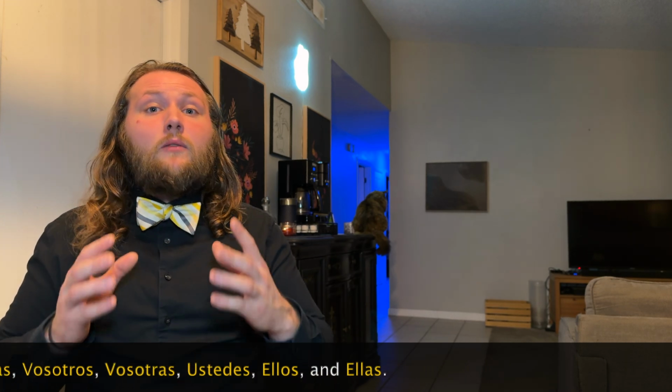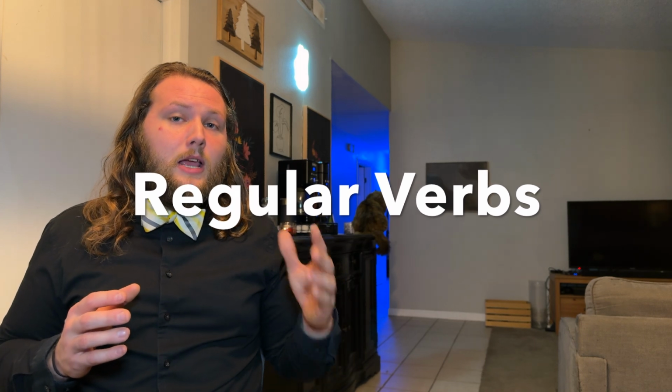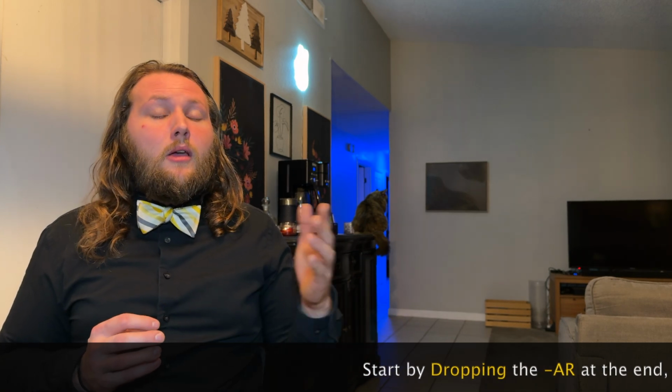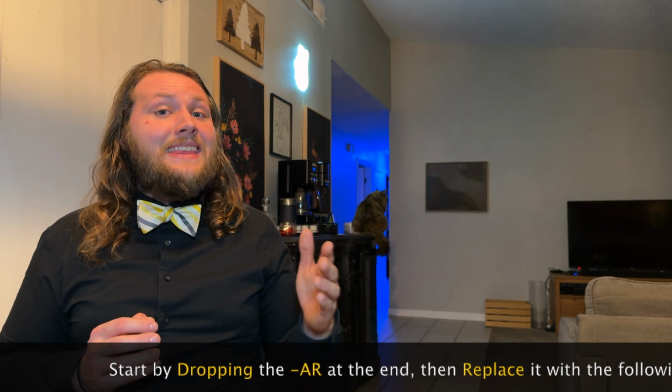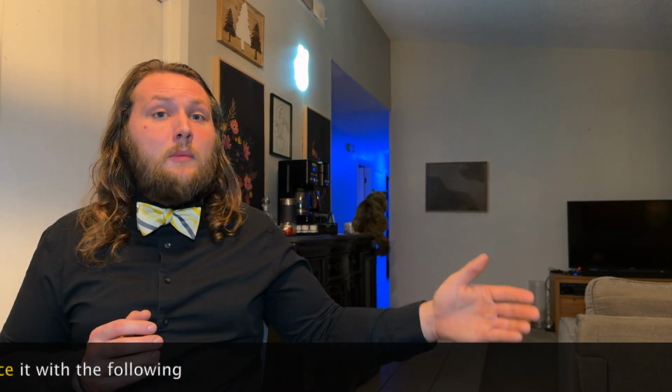Remember that the subject will oftentimes not be used in sentences where the conjugation of the verb already tells us who the subject is. Alright, so let's start learning how to conjugate our regular verbs in Spanish, beginning with the AR verbs. In Spanish, verbs ending in AR in their infinitive form are the most likely to use a regular conjugation. To conjugate these regular verbs, we start by dropping the AR at the end of the word, and we simply place the ending that corresponds to the subject.